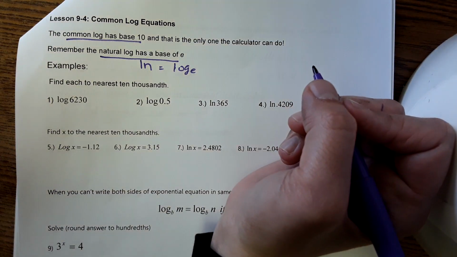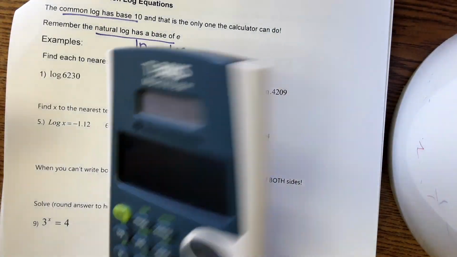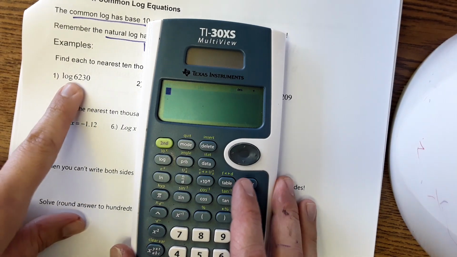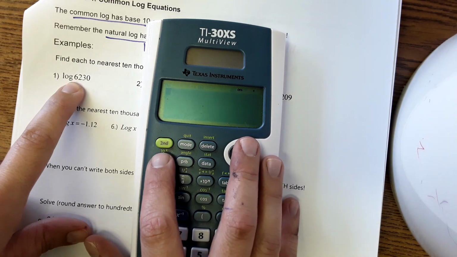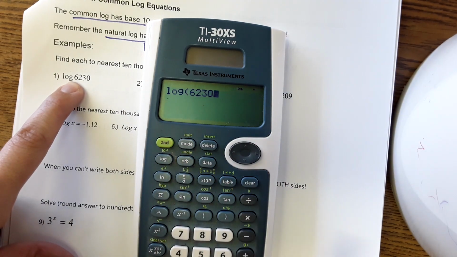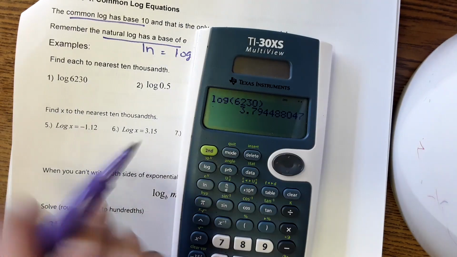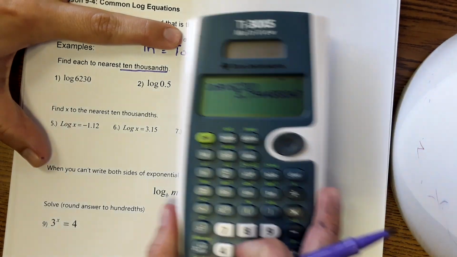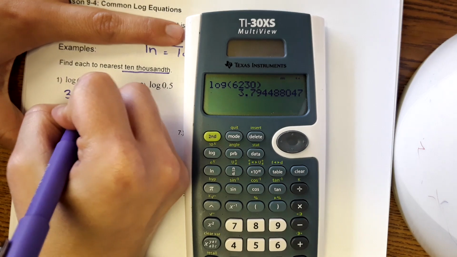Okay, so find each to the nearest 10,000th. What you're going to do is use your calculator to plug these numbers in. Now, notice how it doesn't say what the base is. That means that it's base 10, and that way we can use the calculator for this problem. So we can hit log, just type in the number, and then you get your answer. For this specific set of problems, it says to round to the nearest 10,000th, and that is 4 decimal places. So I'm going to just write down 3.7945.